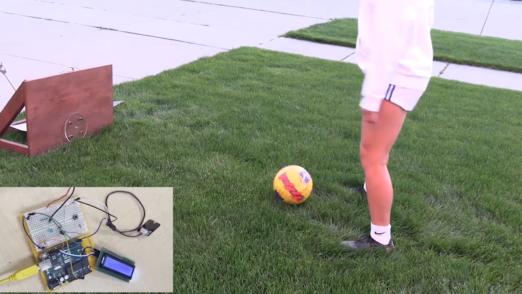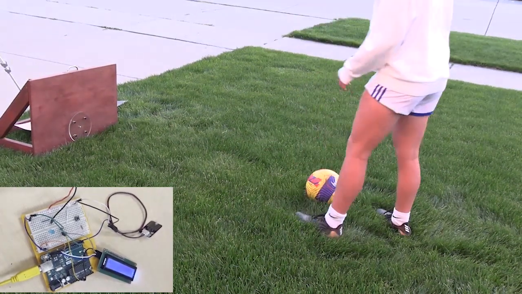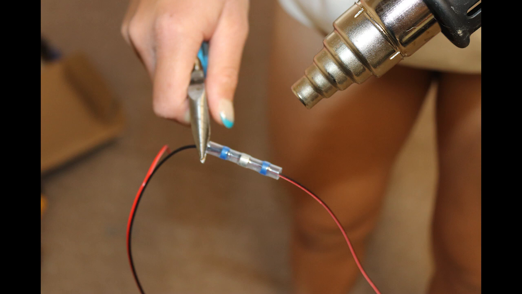To increase the durability of the project, the plexiglass target was used, as it would be unlikely it would crack from impact. Instead of using solder to connect the wires, I used solder wire connectors with heat shrink. This provided support to the fused wires to prevent breaks in the circuit.